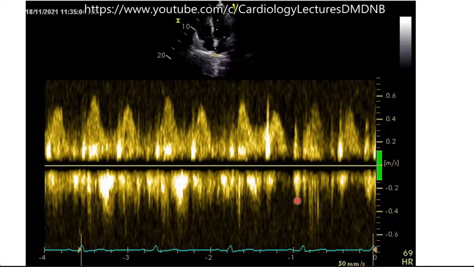What are the waves in pulmonary venous flow? Two positive waves and one negative wave. Yes, S and D. The one which is getting recorded during systole is the S wave. The one which is being recorded during diastole is the D wave. And there is an AR reversal also. Okay. And normally which wave is taller and which wave is less tall?